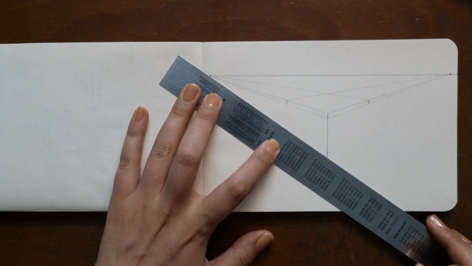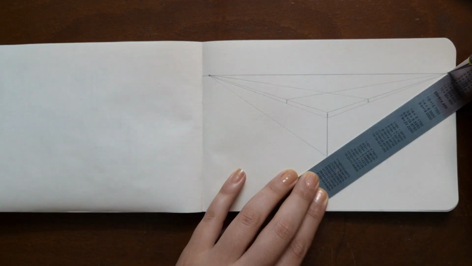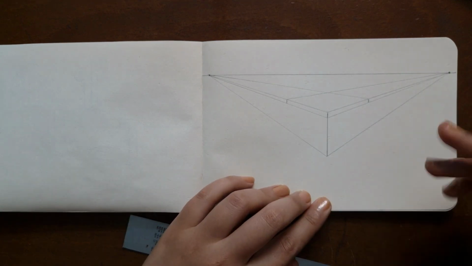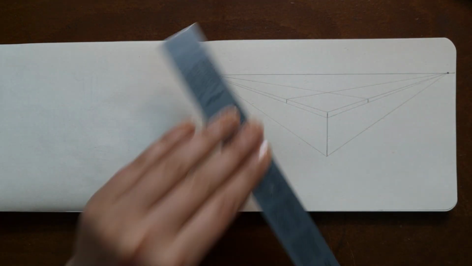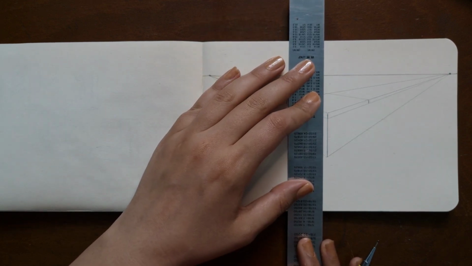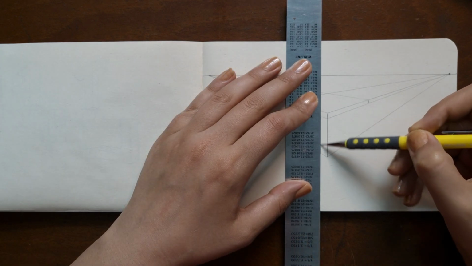So line up your ruler and connect this bottom edge to each of the vanishing points to have one converging line on each side. Now we need to draw parallel lines on each side of this new vertical line. So take your ruler and draw two lines parallel to this one on each side. They should be almost the same width.